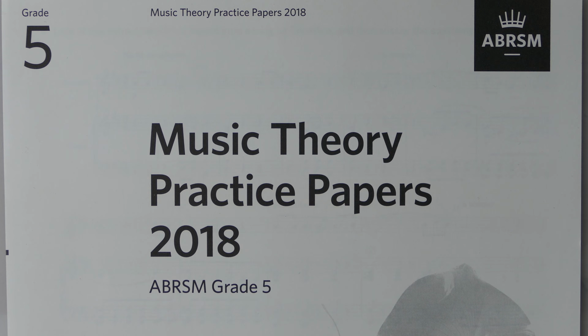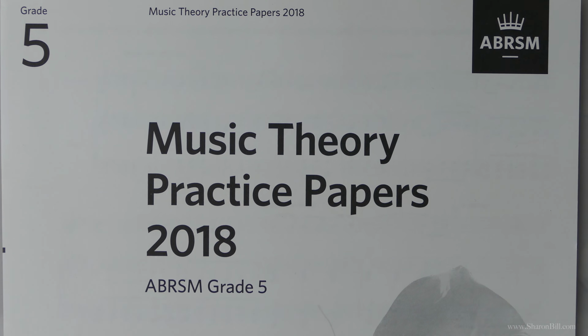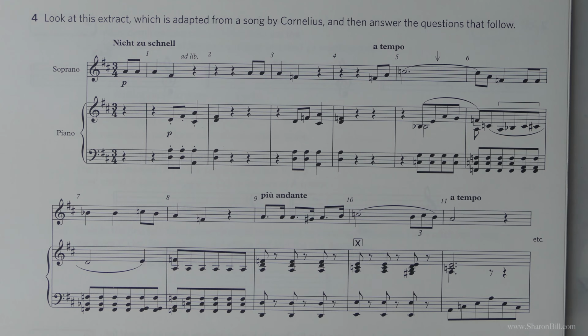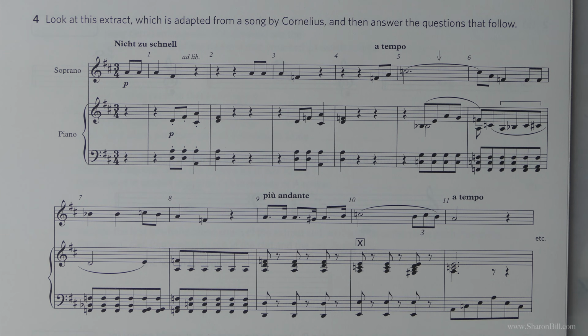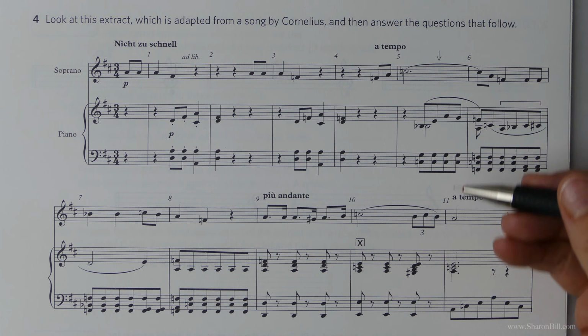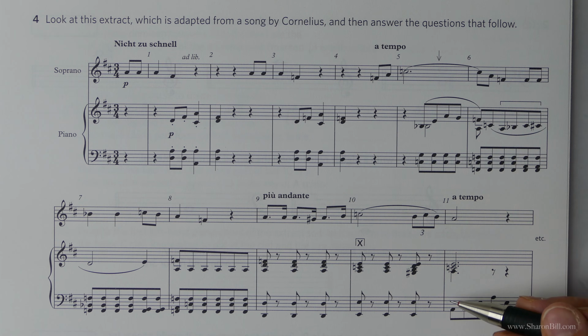And now we're going to continue with the 2018 Grade 5 Practice Paper C. This is the exam paper that was sat in the last exam session of 2018. We're going to look at question 4, so if you turn with me to page 18, we'll make a start on this. So we're going to keep referring back to this little extract here over the next couple of pages.